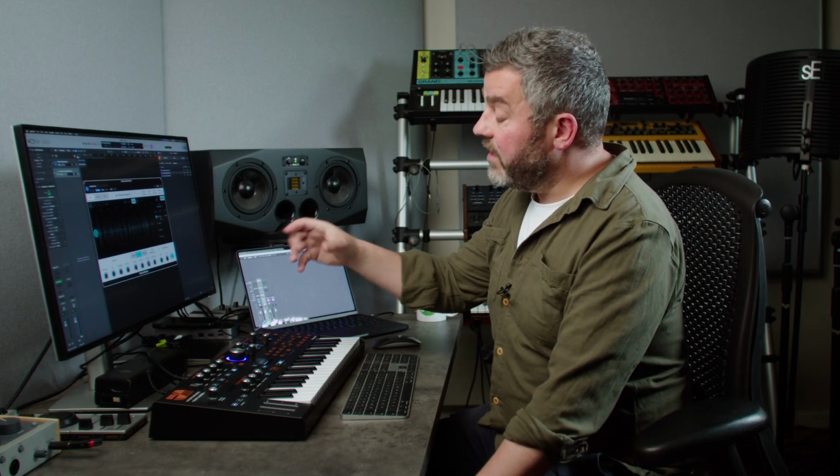Woozy is a word that I would use. So we've now got our first little assignment. Okay, so that's fine. Now I've picked that one on purpose because it's really easy for us to hear.